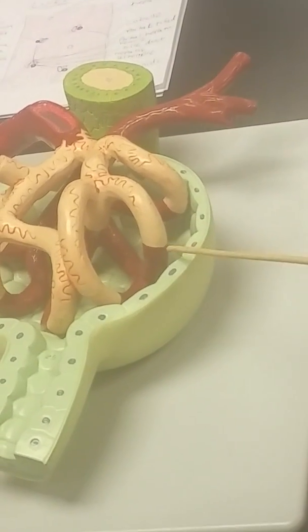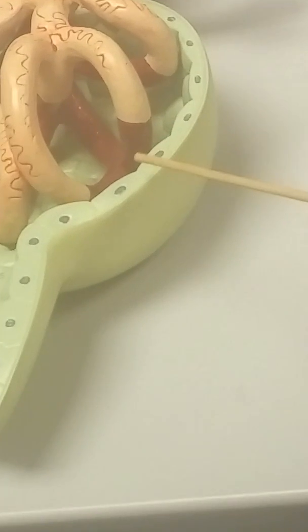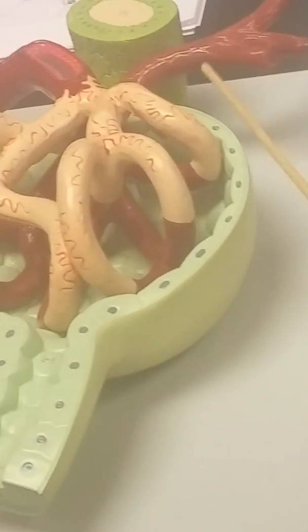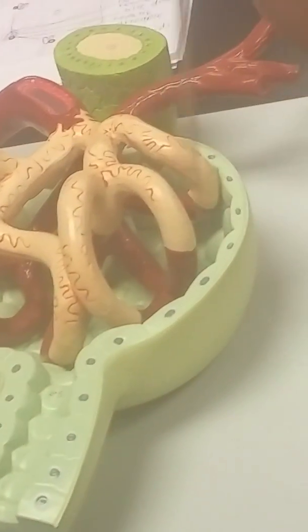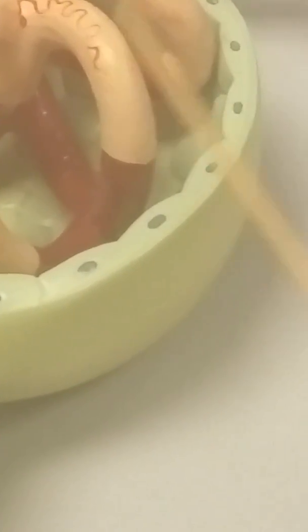Now, other structures that are very important are these cells here. These cells are called the parietal cells. Now, the parietal cells are just like simple squamous epithelium. Now, there's a space between the glomerulus and the capsule. That space is called what? The capsular space, or the Bowman's capsular space.